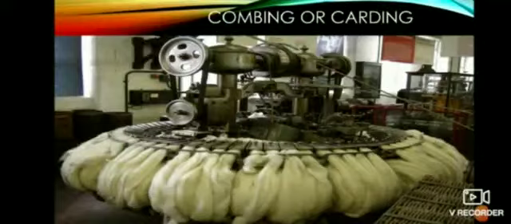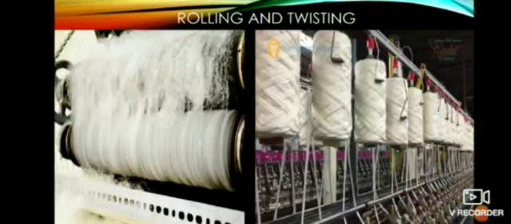Next is spinning. In spinning we have another two processes. Now we see what is spinning. After combing the wool, a machine rolls and pulls the wool fiber out into a thick rope. Then another machine pulls and twists it into a long thread. This is the process of spinning of wool. And in spinning, two processes, that is rolling and twisting, are involved.